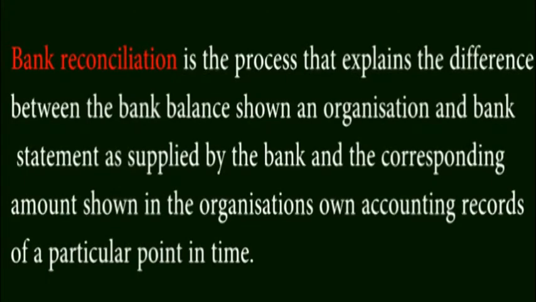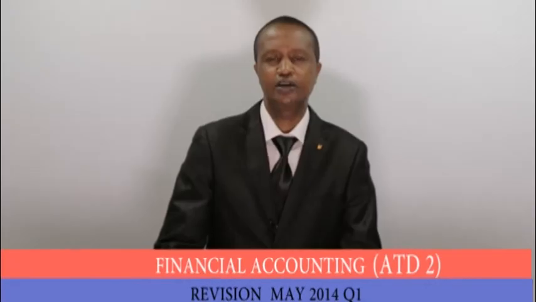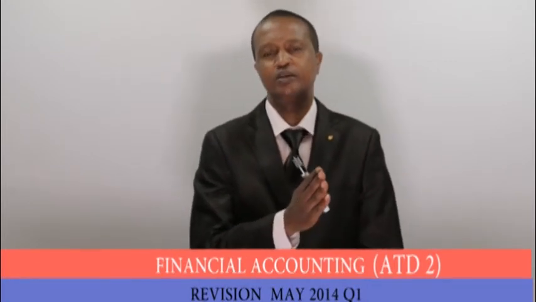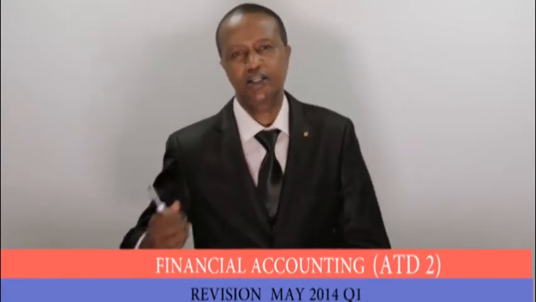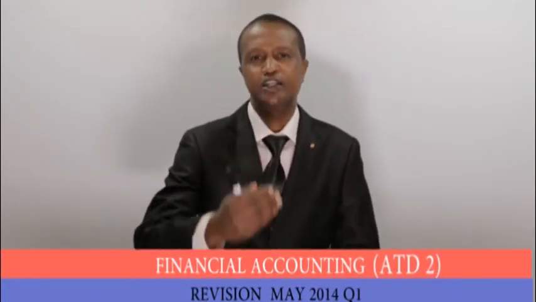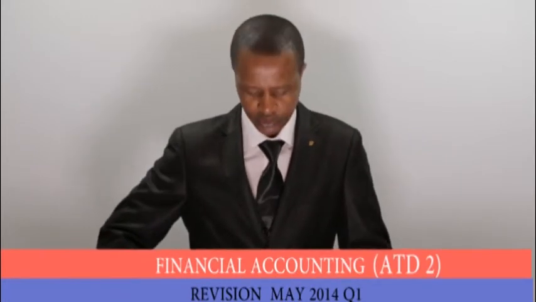in the organization's bank statement as provided by the bank and the corresponding amount or balance shown in the organization's own accounting records at a particular point in time. So bank reconciliation helps us understand why there are differences between the bank statement as provided by the bank and the bank balance as provided by the organization's accounting records.